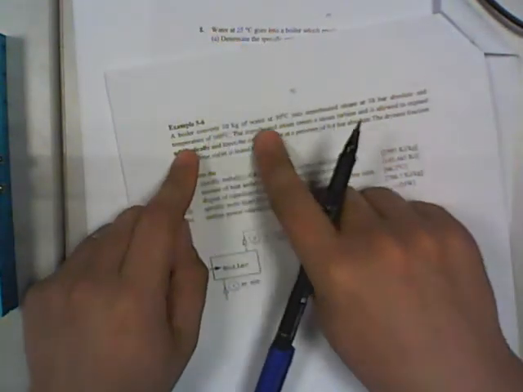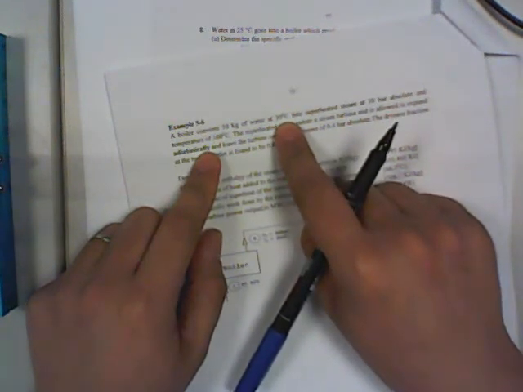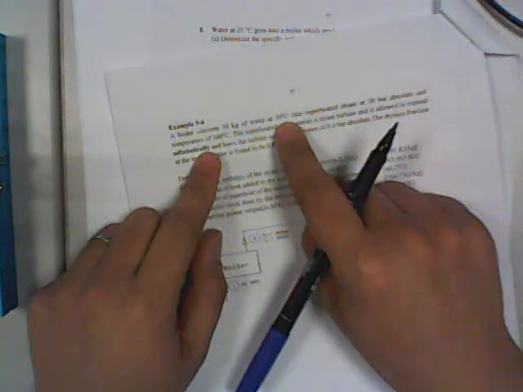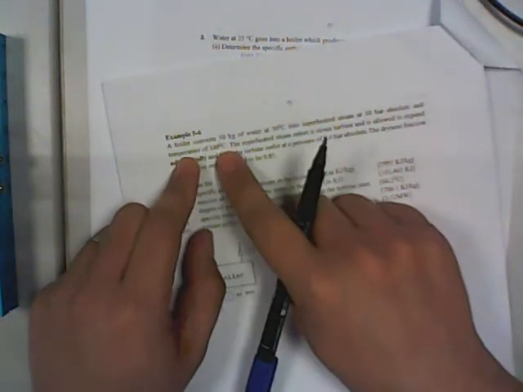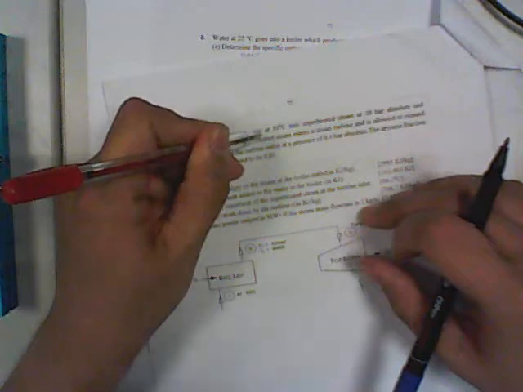You have a boiler here. The mass is 50 kilogram and it starts at 30 degrees Celsius. Yes, I realized that I have not gone through one more thing. Never mind, let's continue. 30 degrees Celsius into superheated. And this is water. Note that this is water.